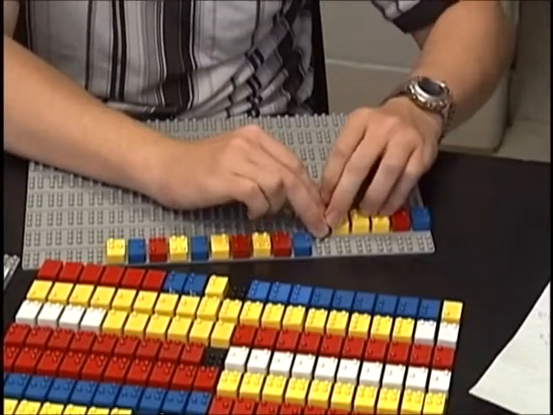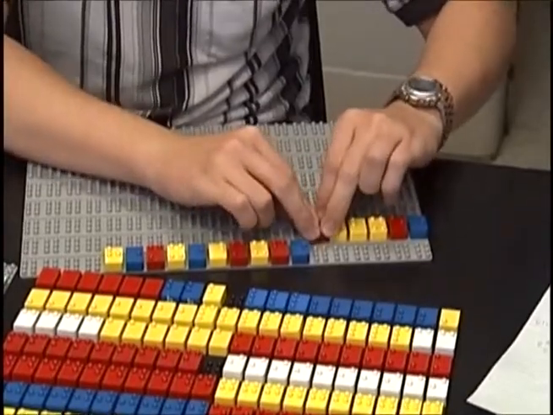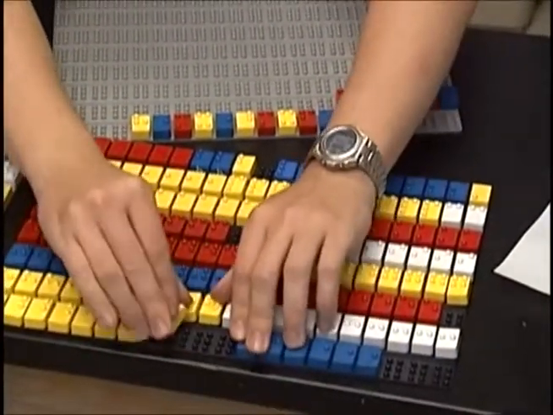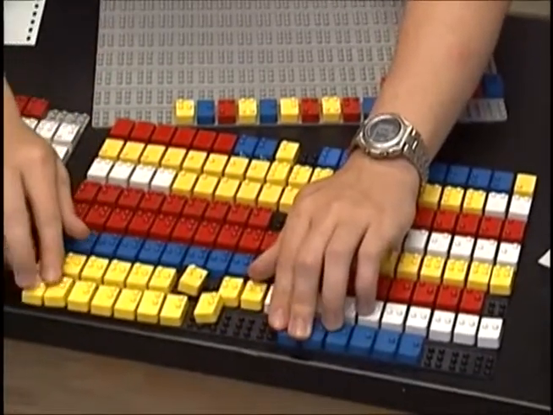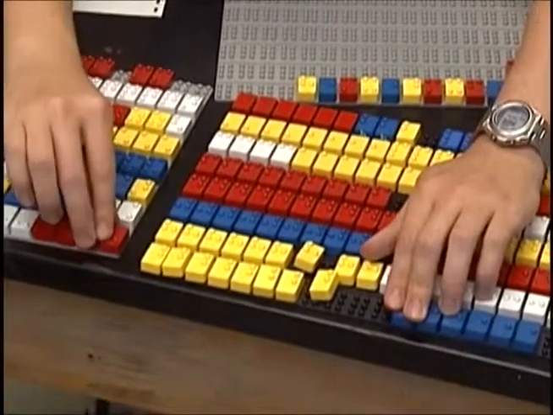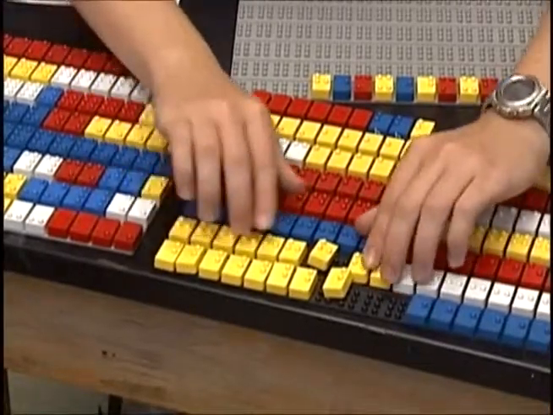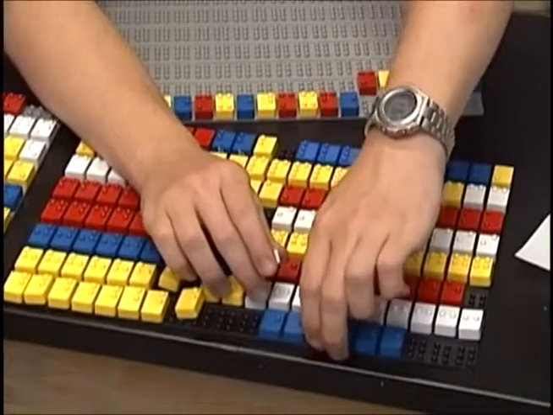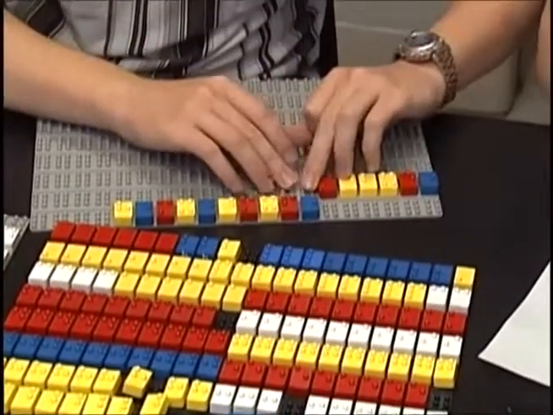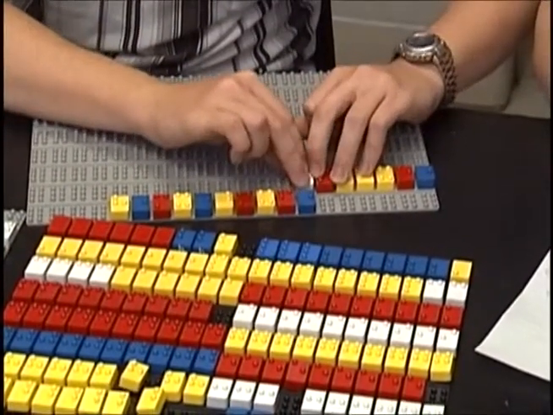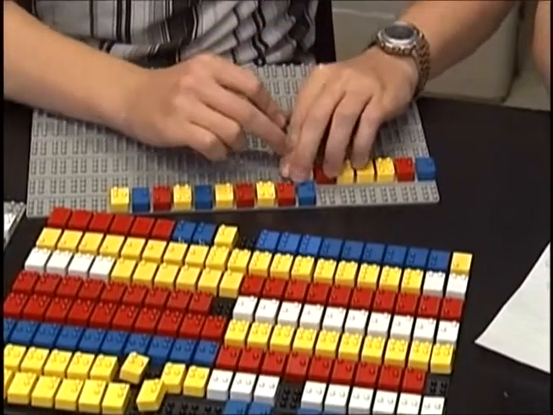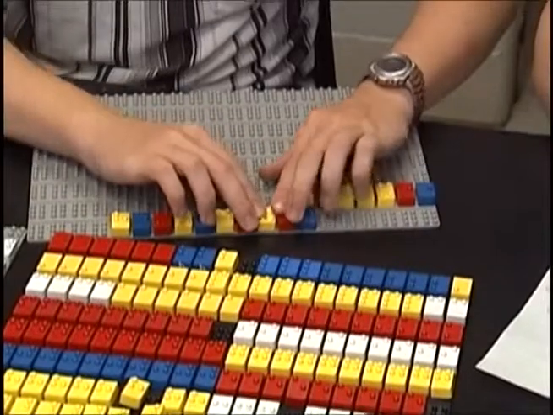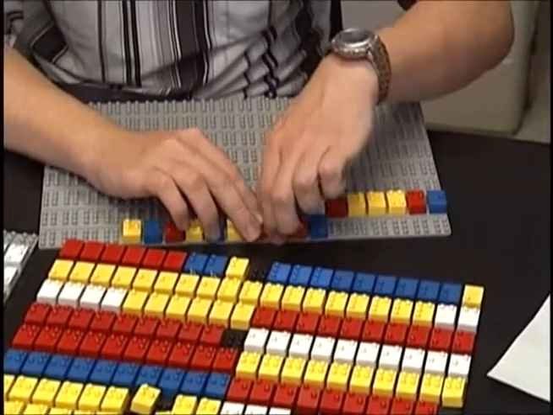Oops, putting it in the wrong place there. Plus 31. The 3's are under the 1s. Okay. 31x. I'm just going to take the x from up here.